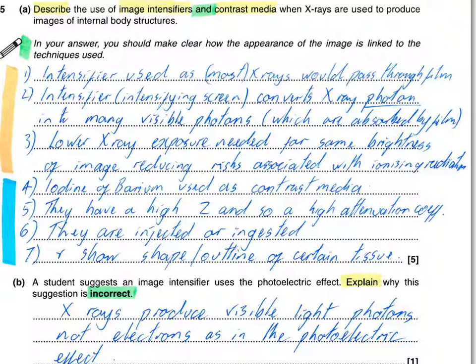If we go on and talk about contrast media, we can mention either iodine or barium being used as a contrast medium. The point is the contrast media have a high Z and so a high attenuation coefficient, and they can be either injected or ingested into the body. And what that means is we end up with an image that shows the shape or the outline of certain soft tissue that otherwise wouldn't show in a standard X-ray.